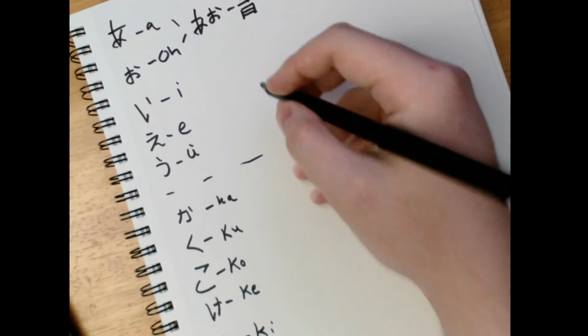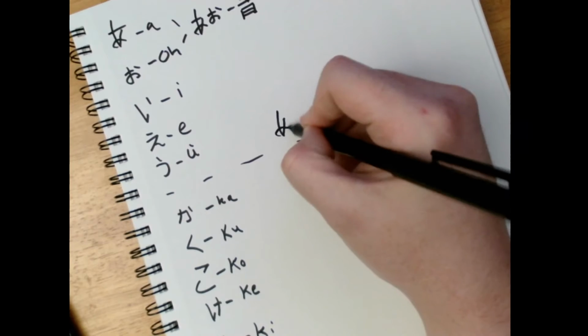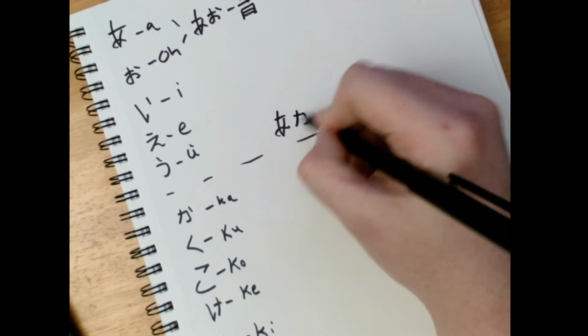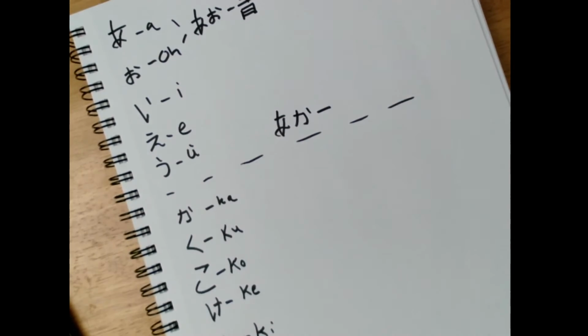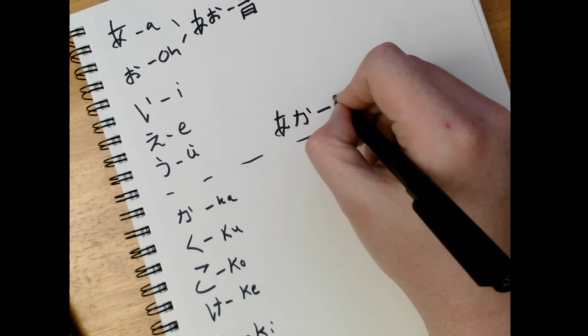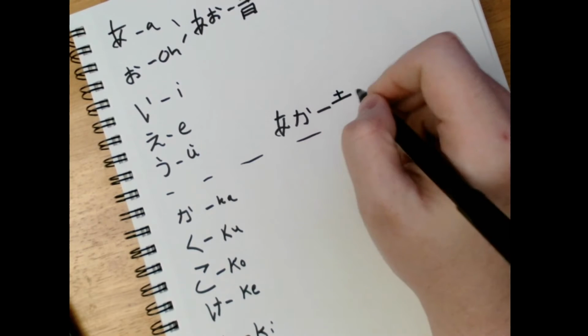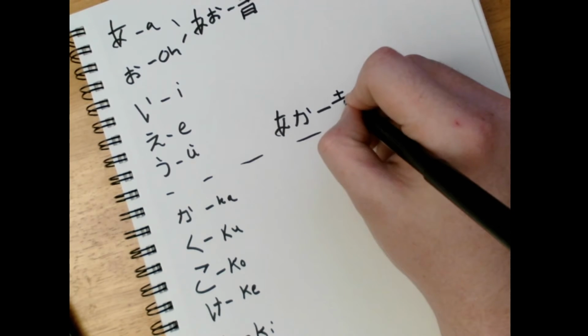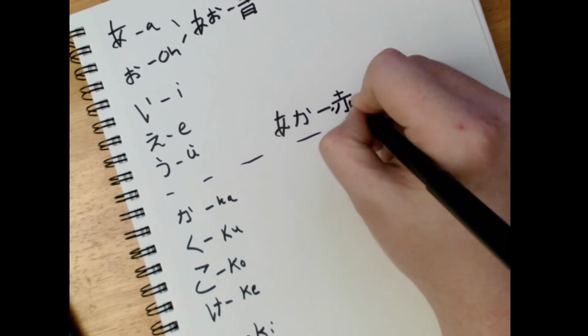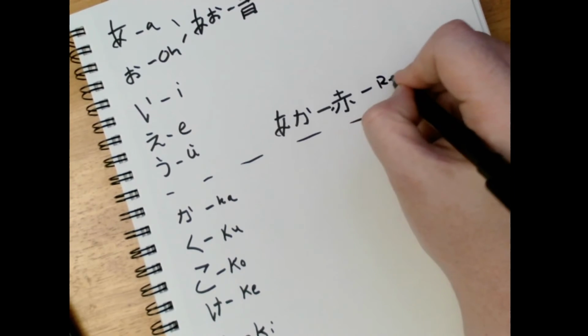A couple of other ones we can do right now is Aka. This is the kana, or kanji if you want. And that means red.